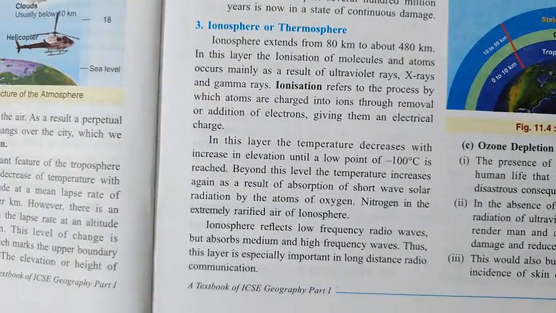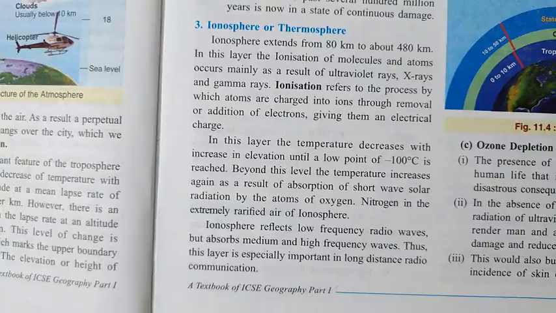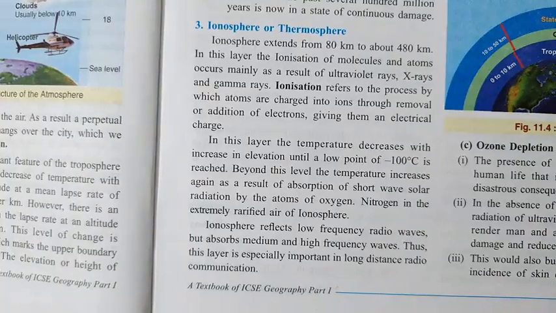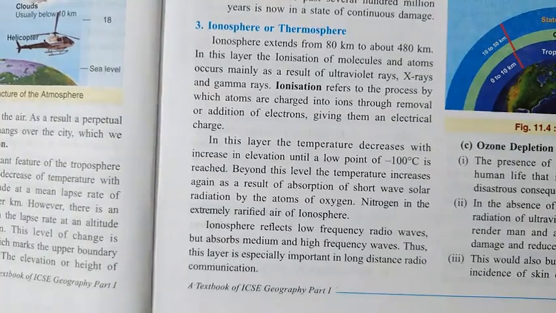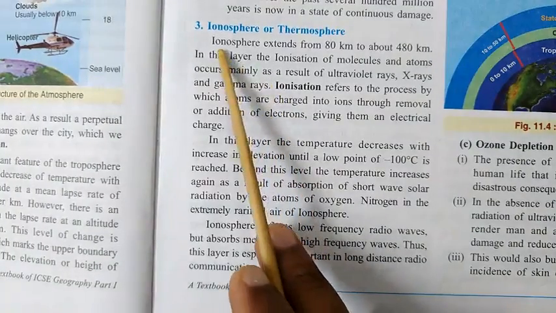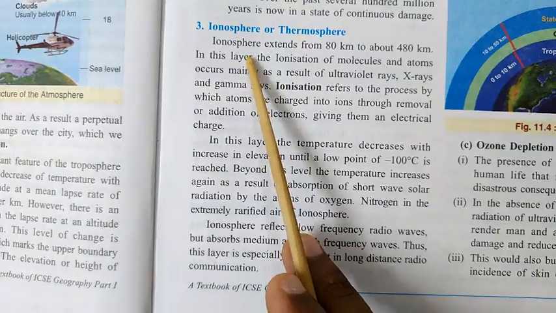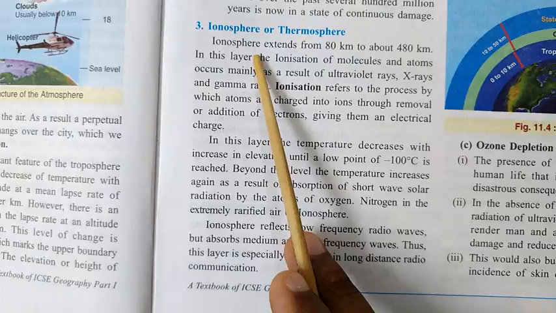This is why radio signals can be caught from other parts of the world. When radio waves are released and try to escape the atmosphere, they are reflected back again and again, because the ionosphere doesn't allow these radio waves to escape into space.